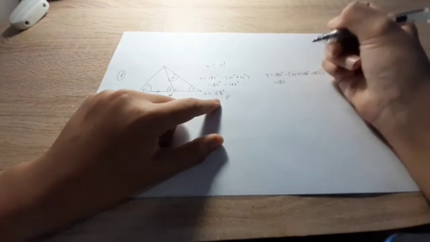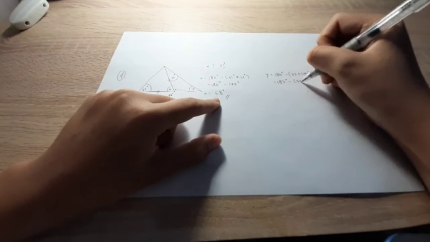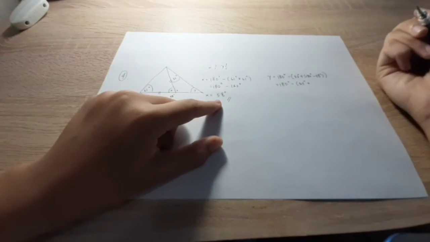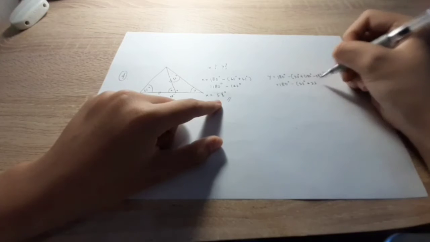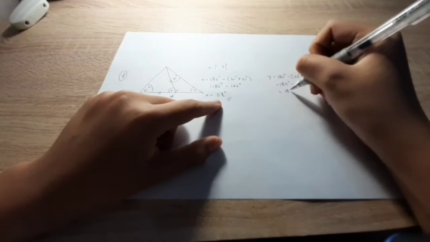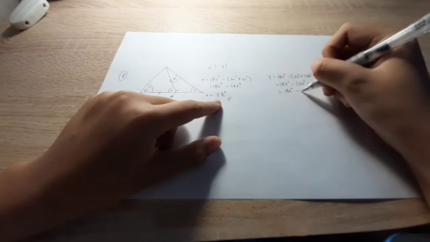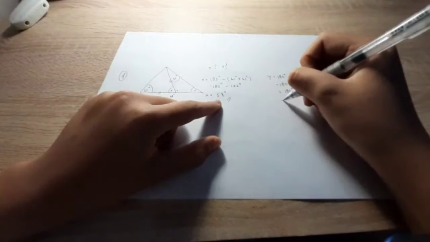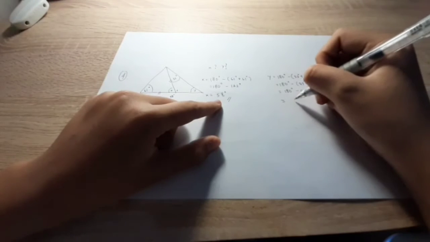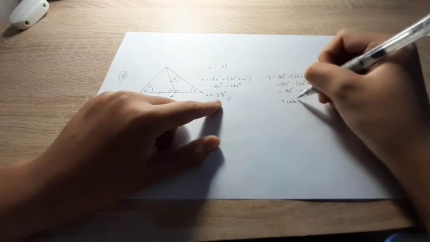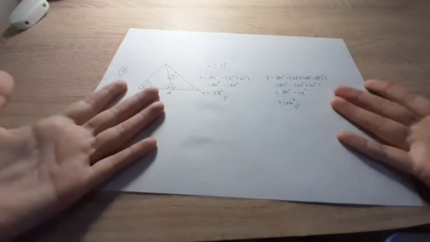So equals 180 degrees minus 32 degrees plus 22 degrees, equals 180 degrees minus 54 degrees. So Y equals 126 degrees.